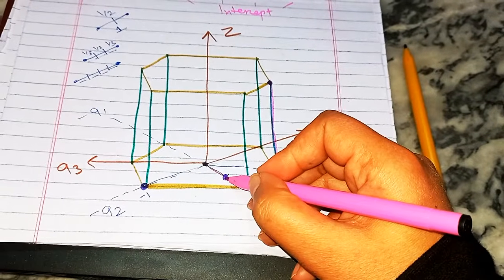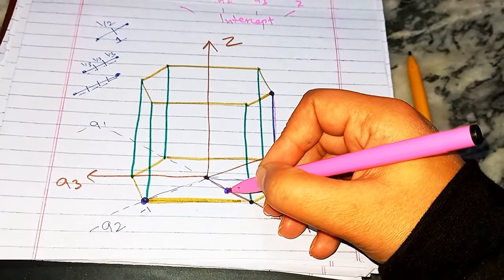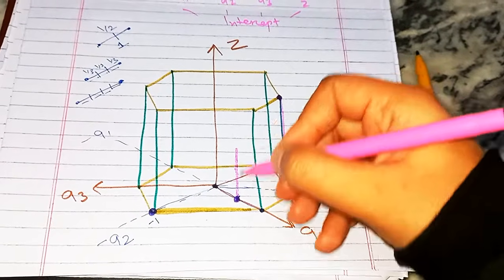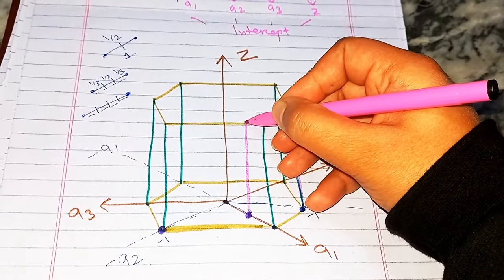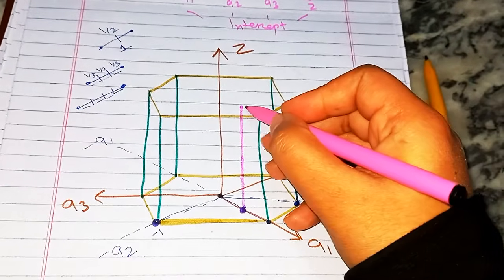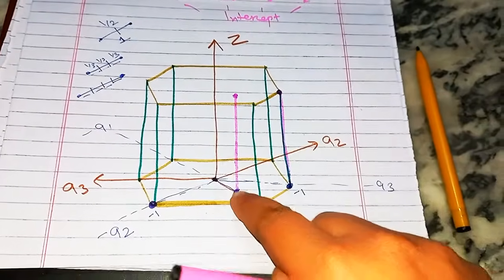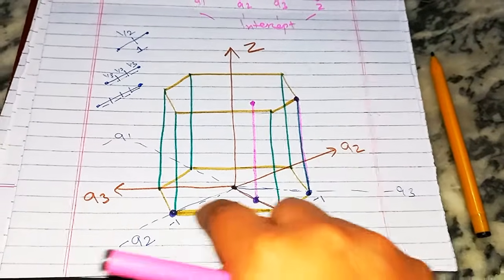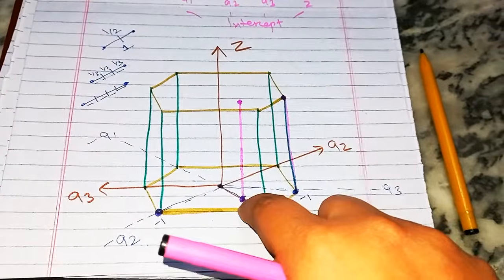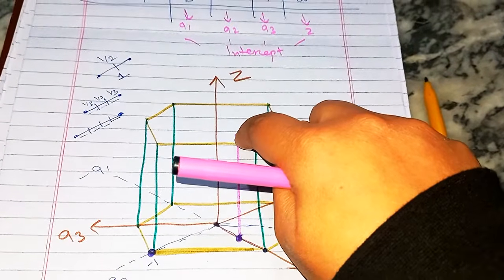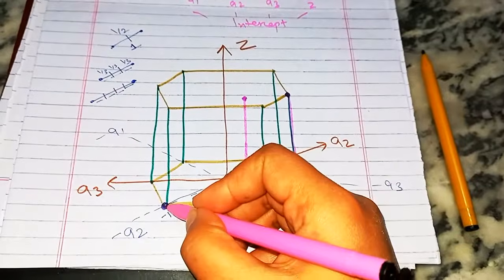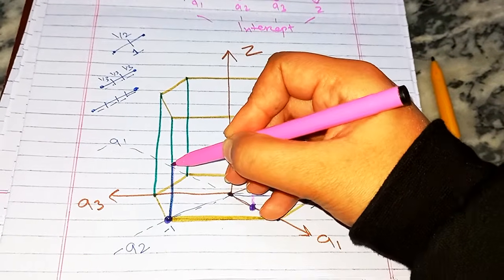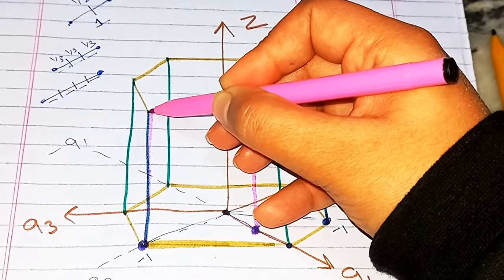Next, from this point onwards, we'll draw a vertically upward straight line such that the similar point over here somewhere at the middle is reached. Since this is similar to this, you will stop where this equivalent point is. Next, from this point onwards, we will draw straight lines parallel to z direction, and stop at the other corner of the unit cell, which is this point.